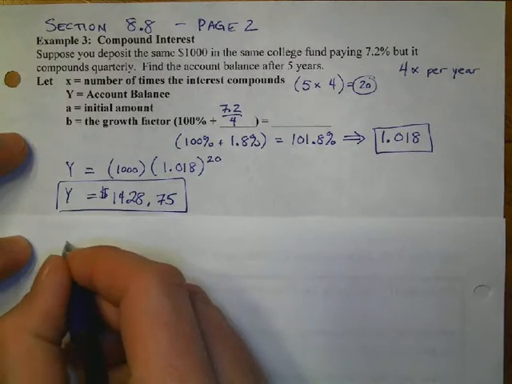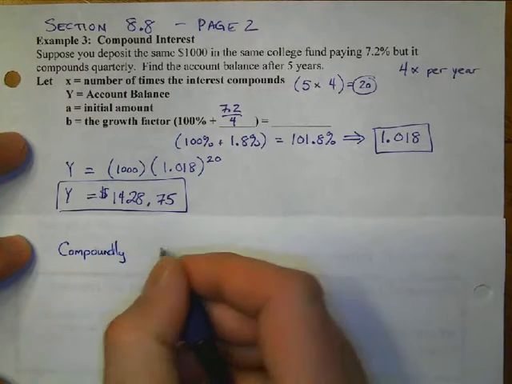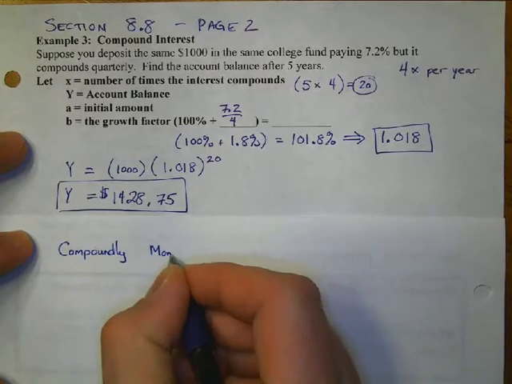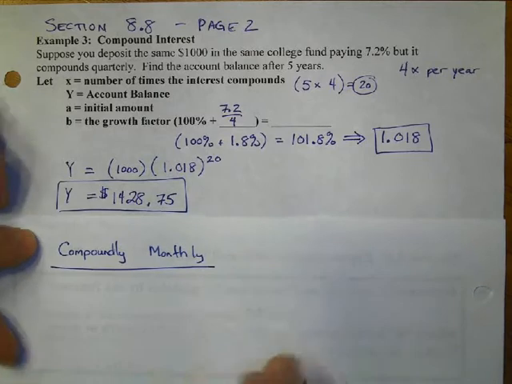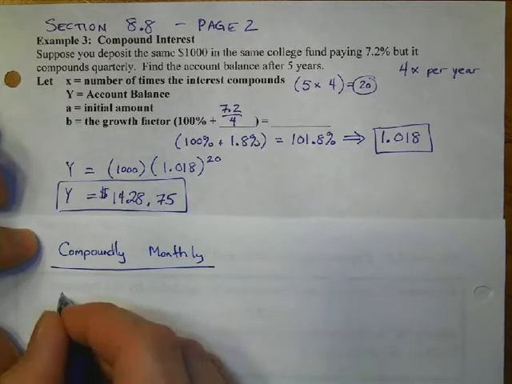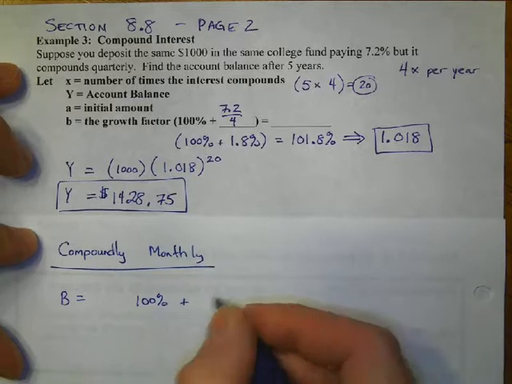What I'd like to do very briefly, if you just work with me, let's take a look at the same problem, except now let's compound it monthly. What is going to change? I think compoundly is a new word.